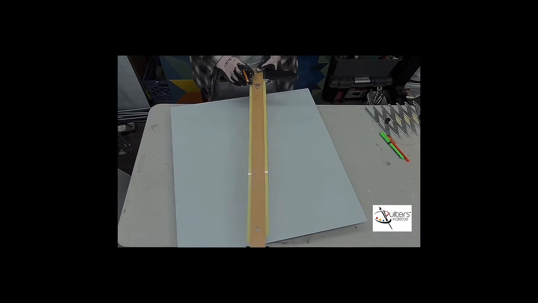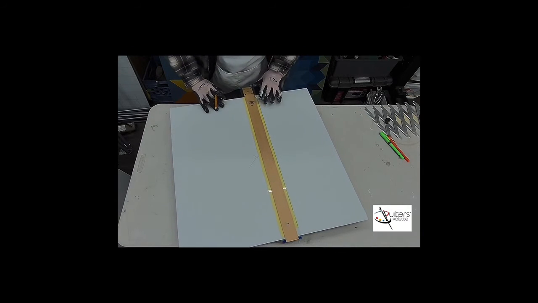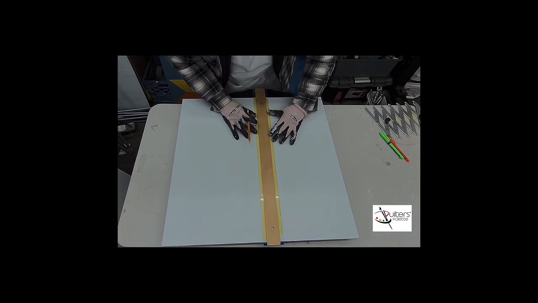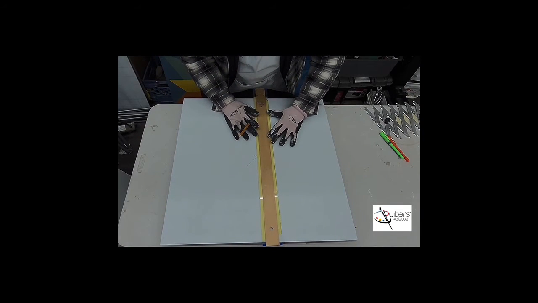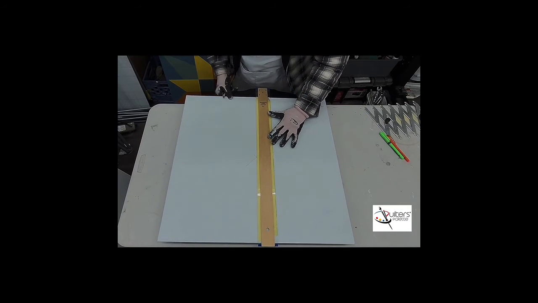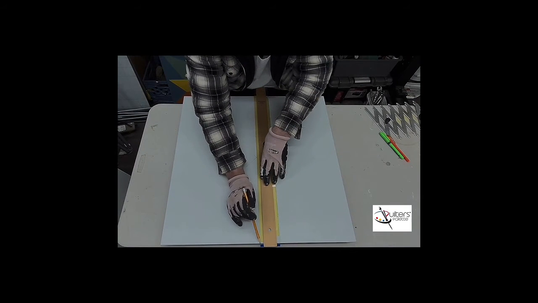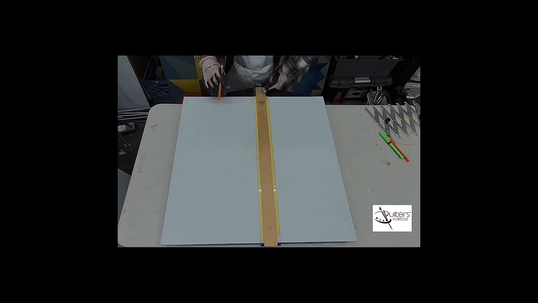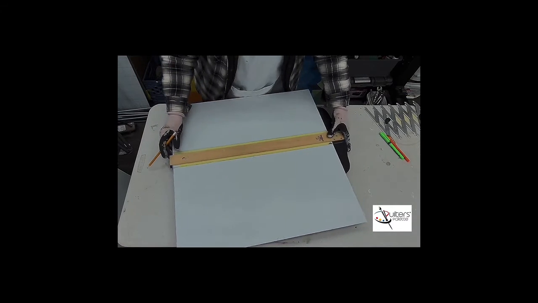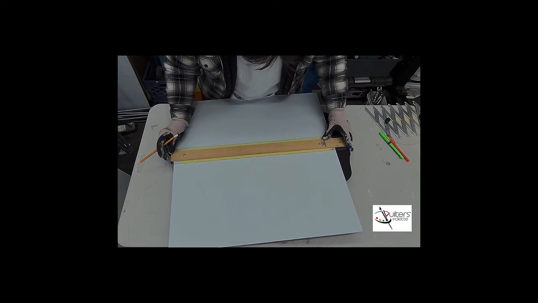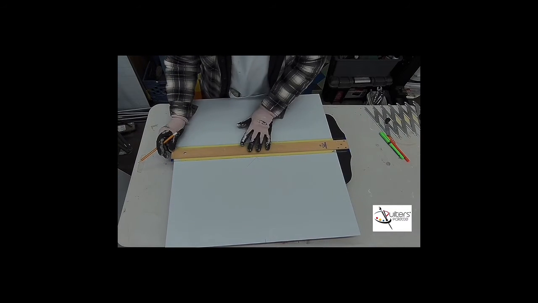And then with our T-square, we're going to square it up with the edge of our board, and with the middle that we just created there, and we're just going to mark one edge of the board that way and this way. So again, it's squared up.